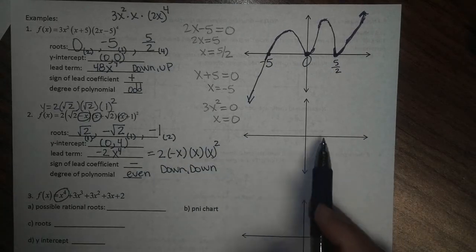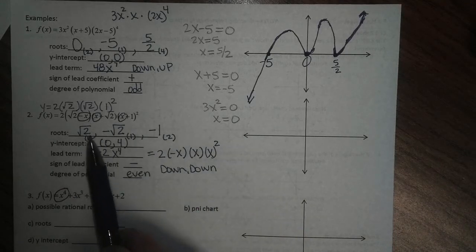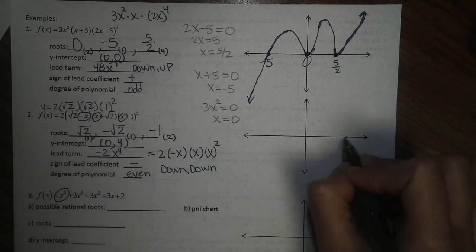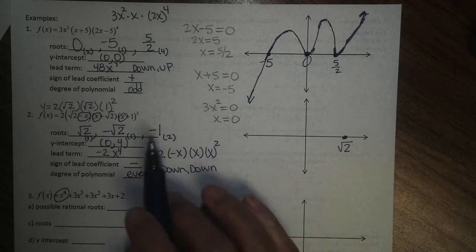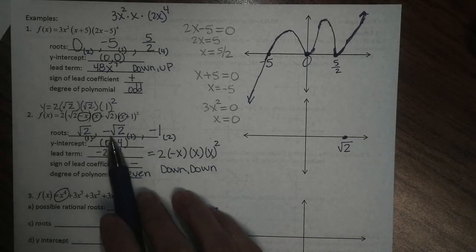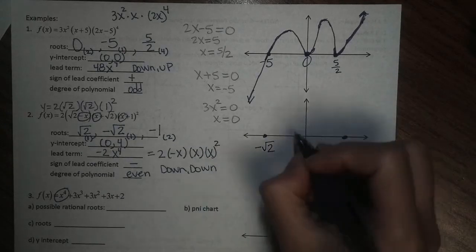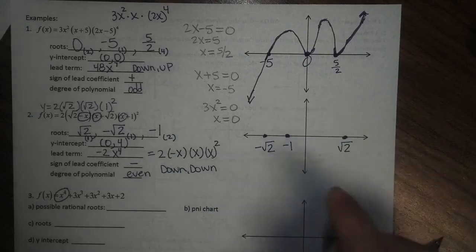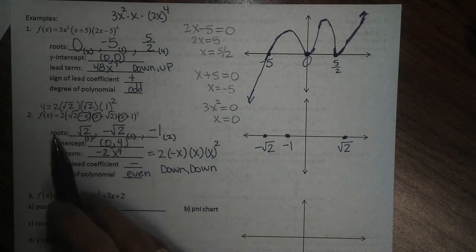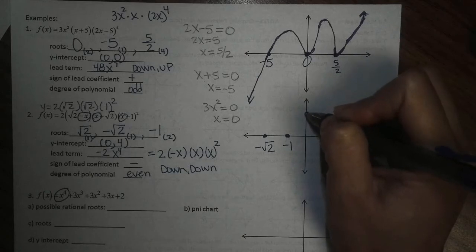The first thing I do is I graph the roots. And you can just eyeball the square root of 2. The square root of 2 is a little bit more than 1. So just put it there. Negative square root of 2, that's going to be like negative 1 point something. Negative 1 will just be right there. It's just a sketch, so they don't have to be perfect. So after you graph the roots, now graph the y-intercept, 0, 4. Right here.